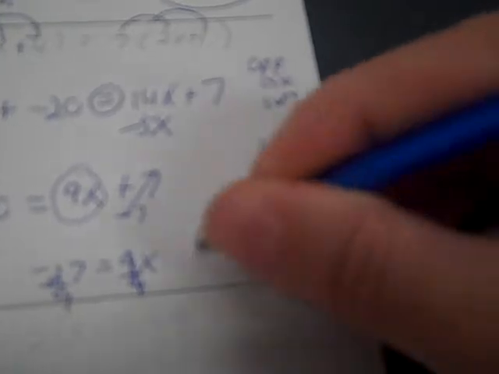So here's my single x. It's being multiplied by 9. There's a 7 being added, so I minus 7. So negative 27 equals 9x, and then I divide by 9. And negative 27 divided by 9 is negative 3.